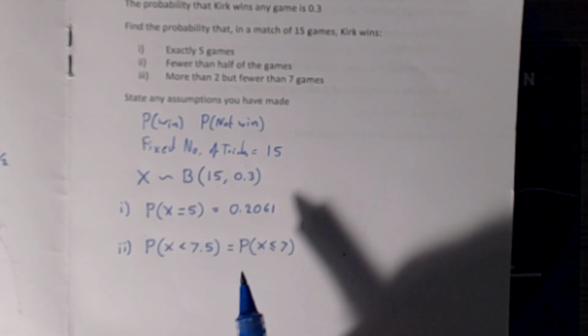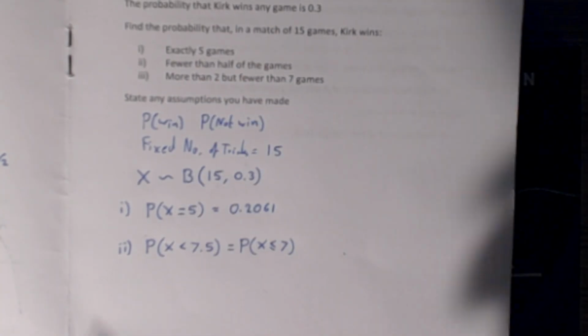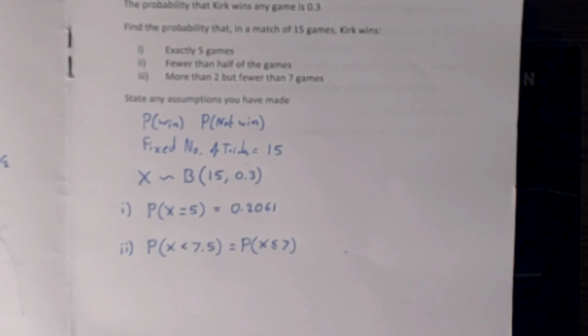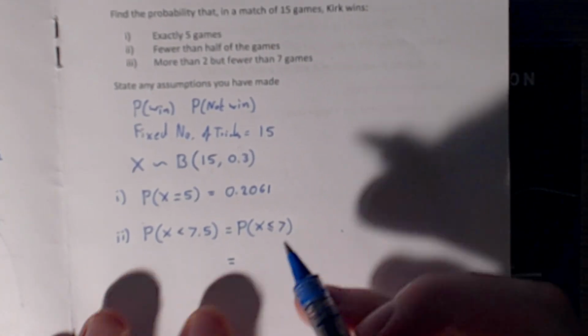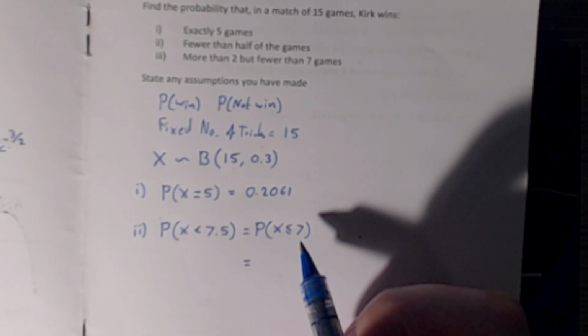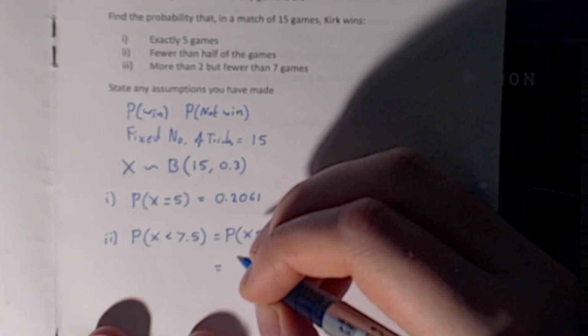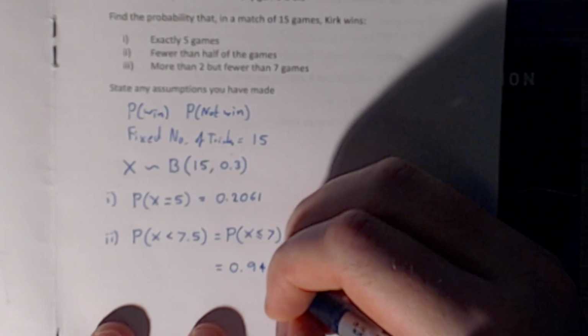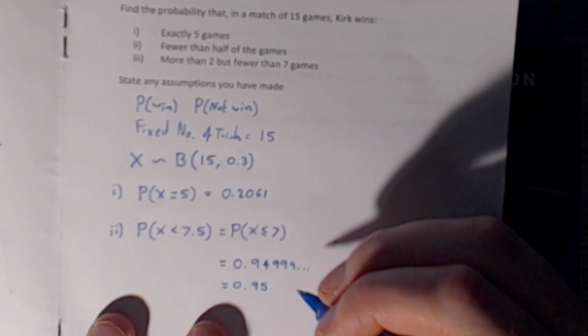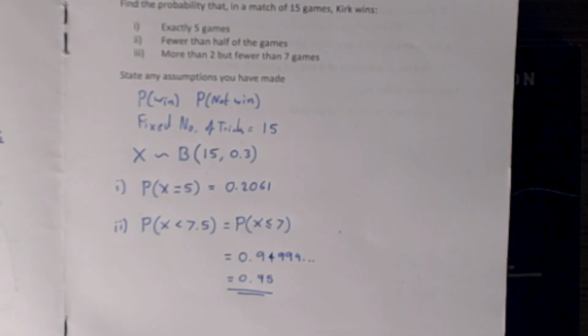If he wins 7 or fewer games, that fits our condition that fewer than half of the games have been won. If he wins 8, that doesn't match the condition. So this is where we want to use our binomial CD, our cumulative distribution. We would program in our data again, putting in 15, 0.3, and setting x as less than or equal to 7. We calculate this, and it comes out to be 0.94999, which rounds up to 0.95 as our probability there. So it's very, very likely that Kirk will win less than or equal to 7. He'll win less than half the games.